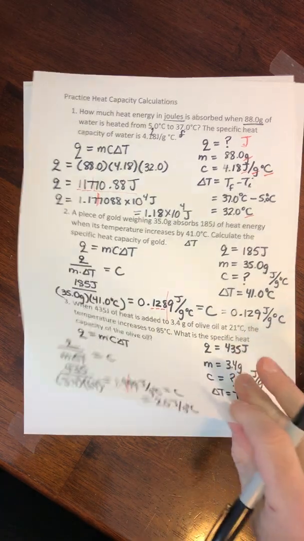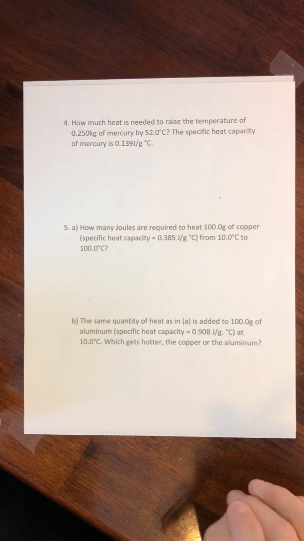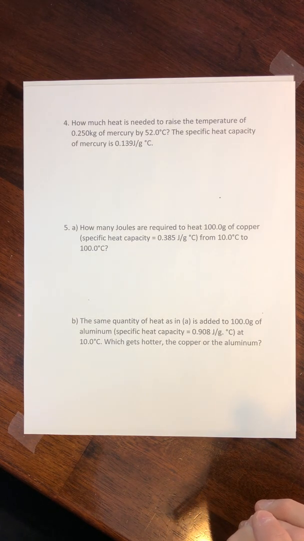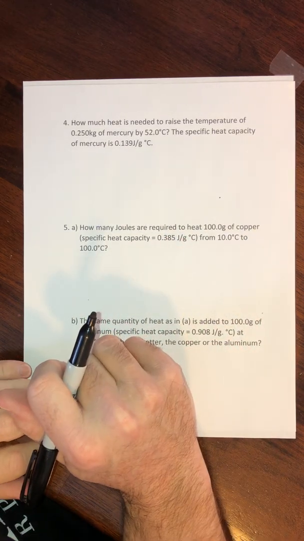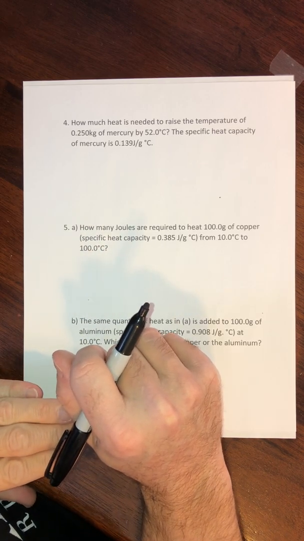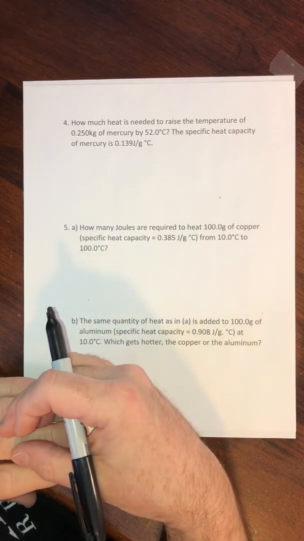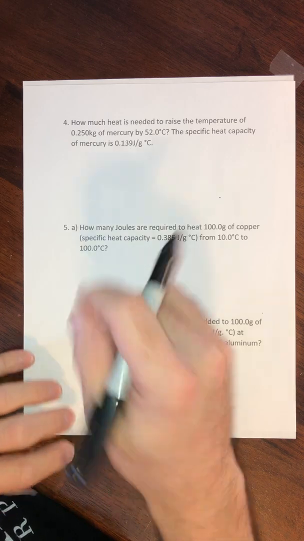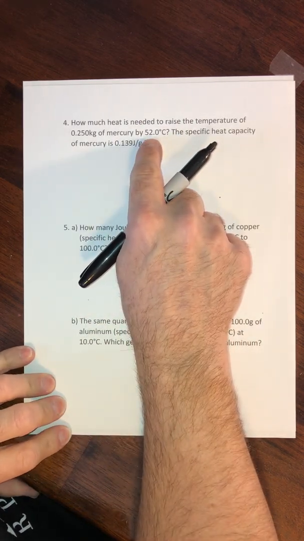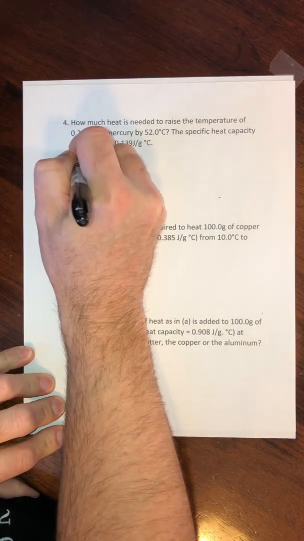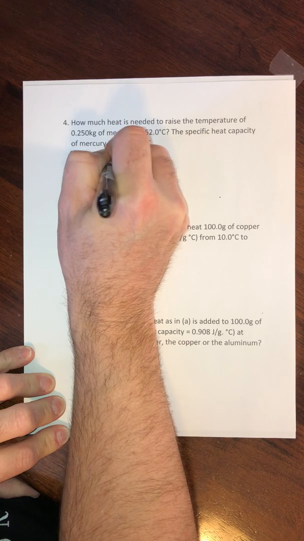Okay, let's try another one. Let's say that we take a look at number 4. Number 4 here has a little bit of a twist to it. It's saying how much heat is needed to raise the temperature of 0.250 kilograms of mercury by 52 degrees Celsius, the specific heat capacity is. Now, it is telling us about a change in temperature. So if you have a change in temperature, you know what formula you're using. Q equals mc delta T.